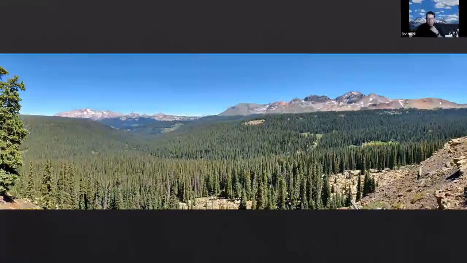If you've ever been up on Bolum Pass, it's pretty neat. You can see Lizard Head over here, the Wilsons. I forget what these are. You guys might know what those mountains are, but pretty neat place.